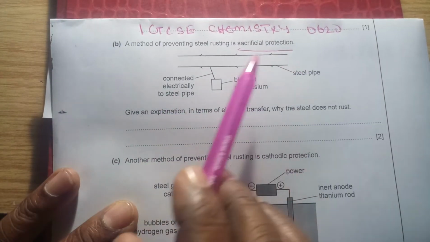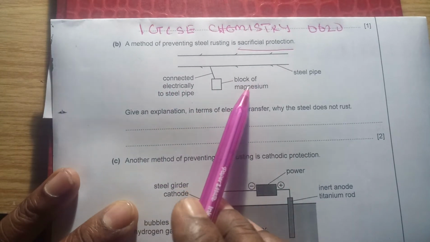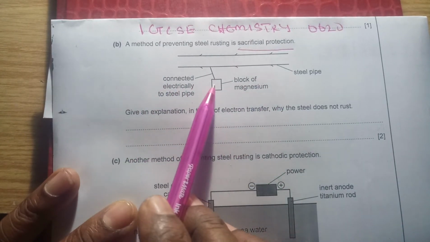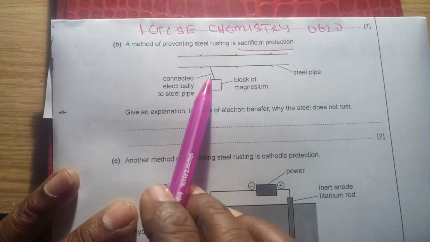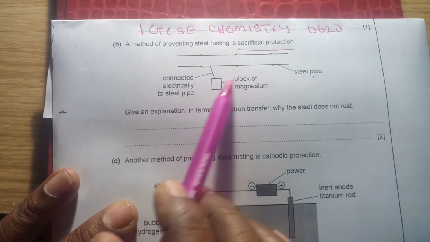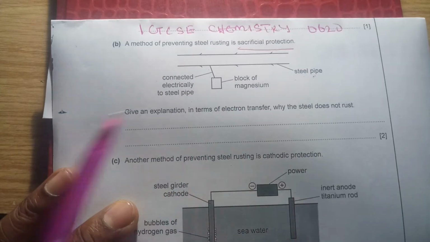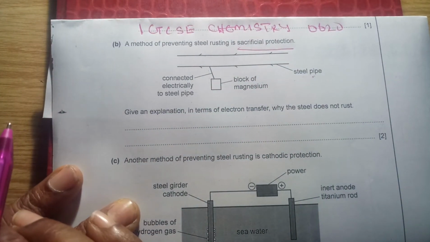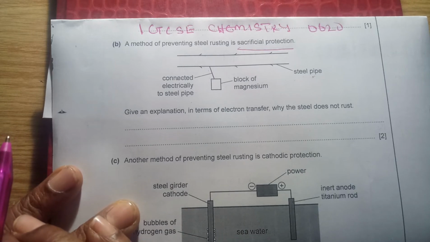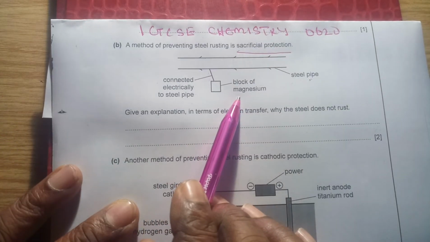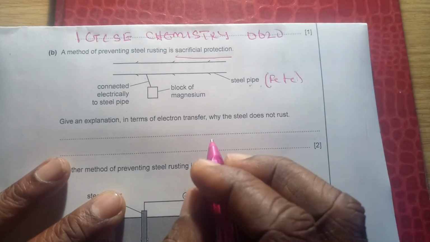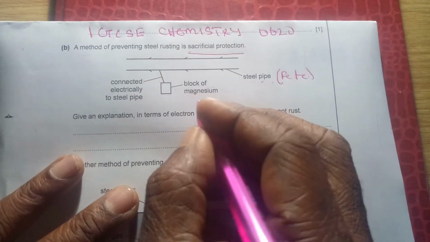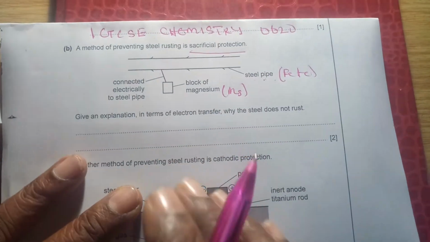Now the diagram, if you look at it, we have a block of magnesium connected via the cable to the steel pipe, the body of the steel pipe. Now, which of them is the anode and which is the cathode? And how do you verify that? The steel pipe is a mixture, an alloy. It's a mixture of iron and carbon.